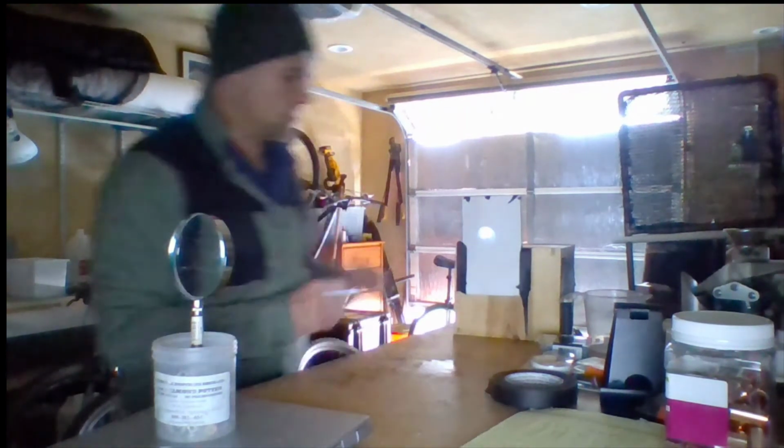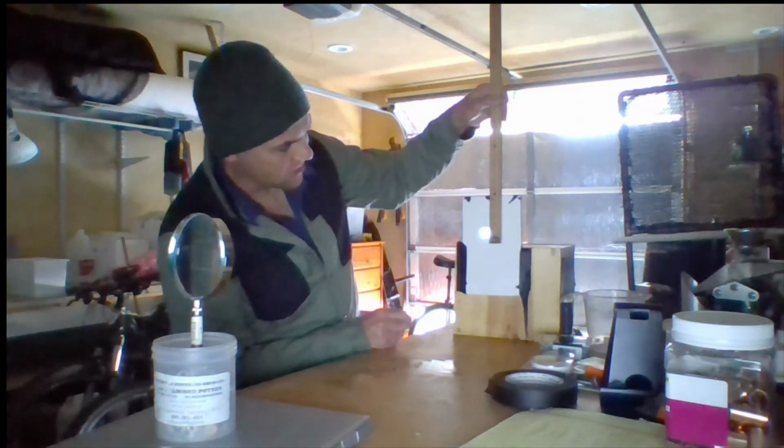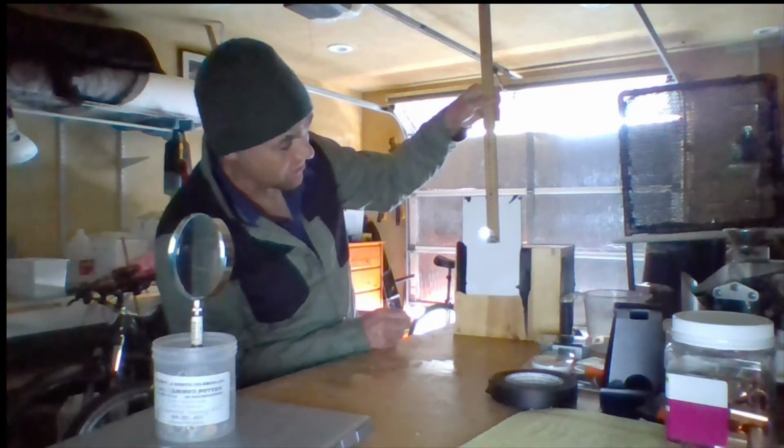Now I'm going to measure the image size here as best I can. It's a little bit bigger than the other one was. It's actually a little bit bigger than the actual object size is. Images can be bigger than that. I see, it looks like it's about 3.5 centimeters.